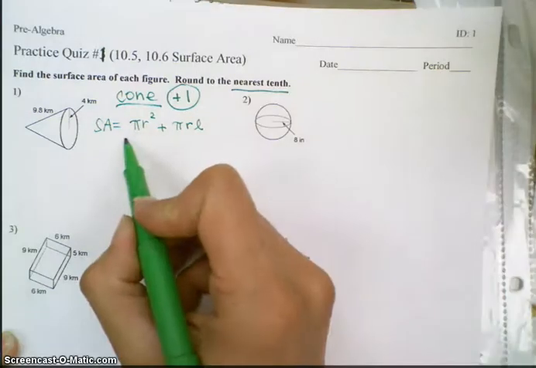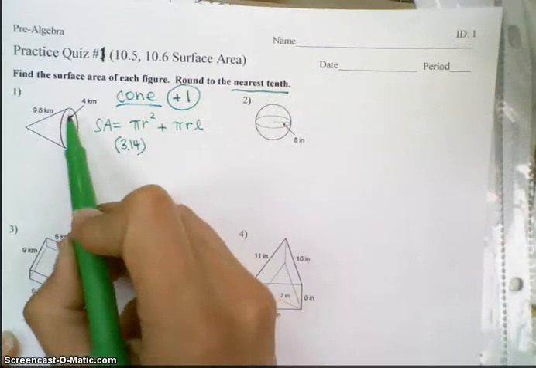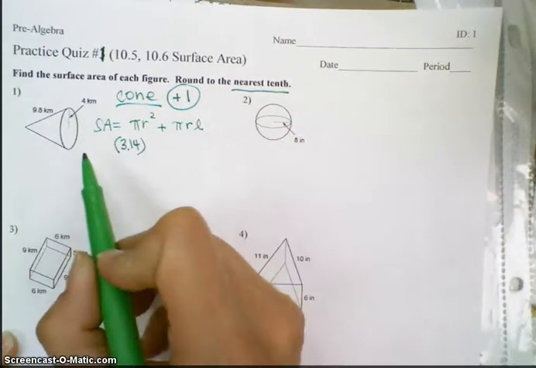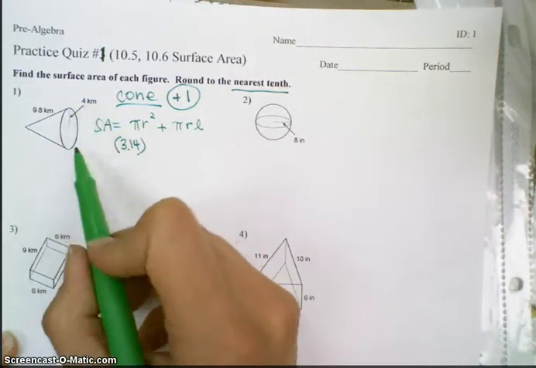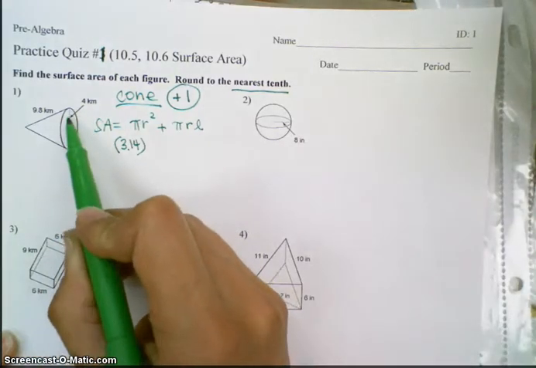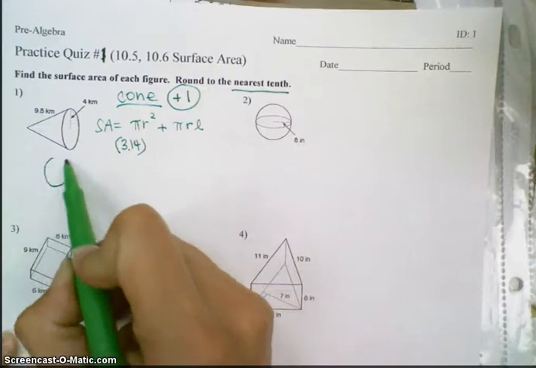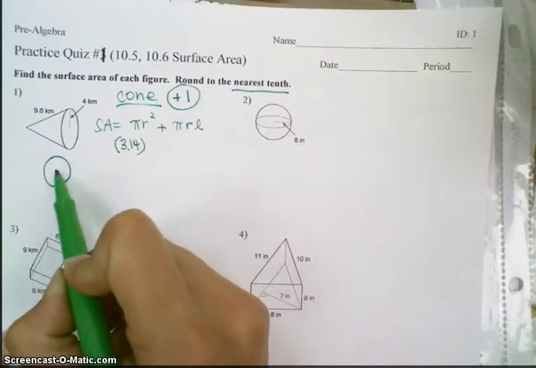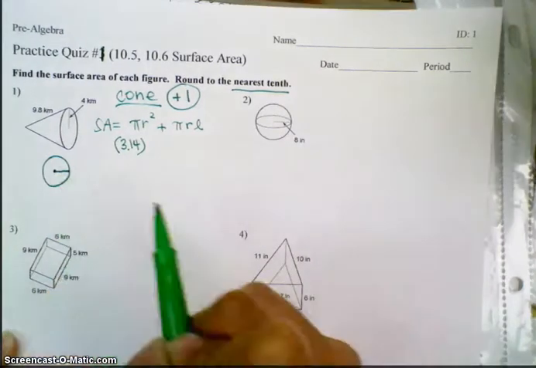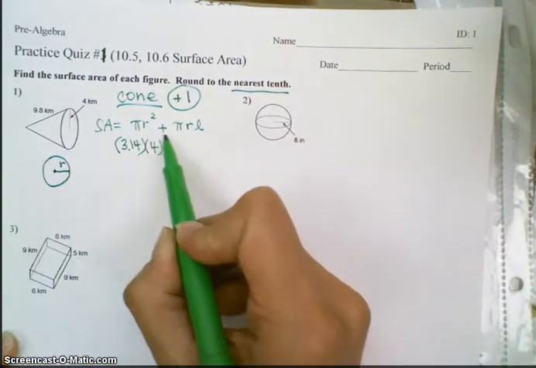When I plug that in, my pi is 3.14. My radius is just the 4 that's given. It's not half of it, it's not double of it, because the picture shows that line right there represents the radius. Because remember, the radius in a circle is from the center to the edge of any part of the circle. That's your radius. So my radius is 4, and I'm going to square that.